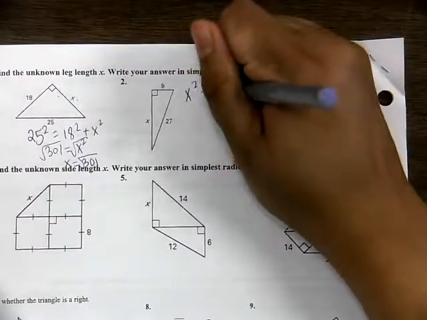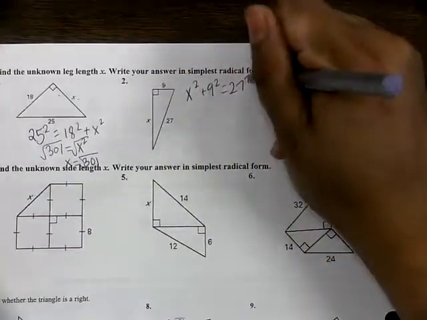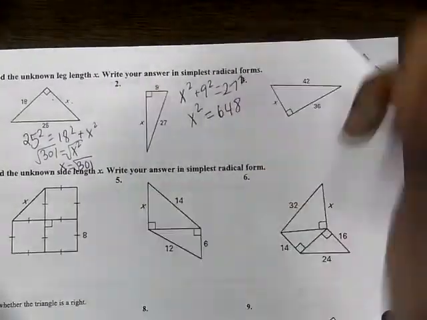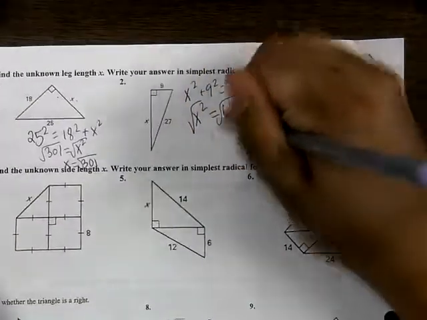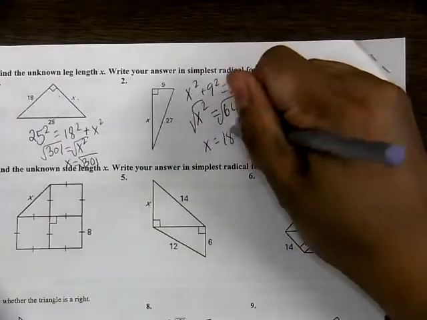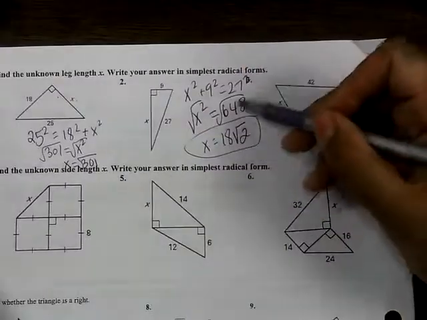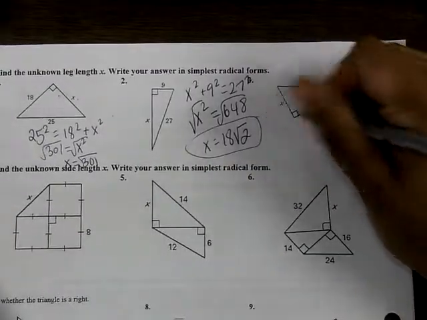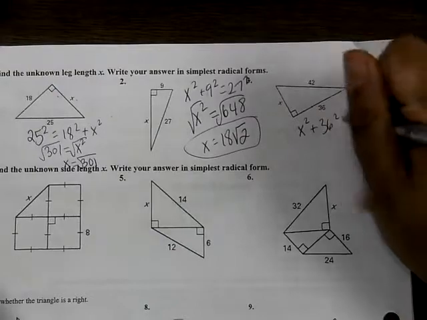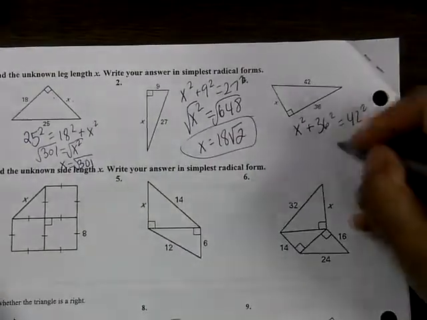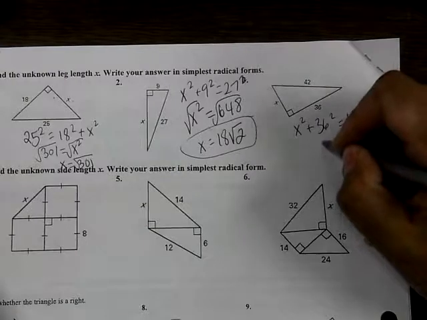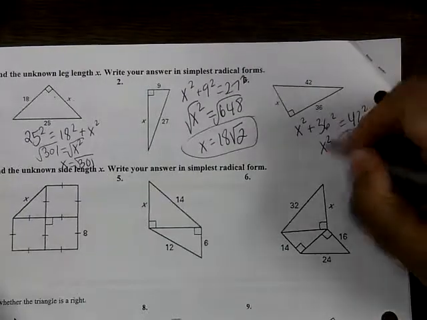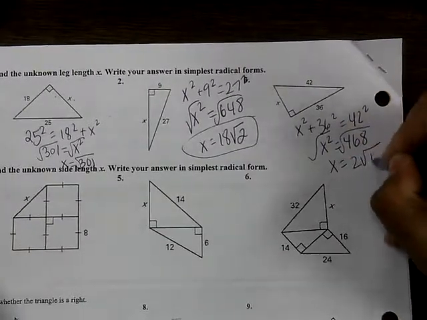The next one we have x squared and 9 squared equals 27 squared. When I subtract the 9 squared, it'll be 648, and square root it. This one does simplify to 18 root 2, because the biggest perfect square in there would be 324. And then finally, number 3, you have two legs here, x squared and 36 squared, and then 42 squared. So we're solving for the leg again, so you want to subtract 36 squared from 42 squared, and you get the square root of 468, square root it, and you have 2 root 117.